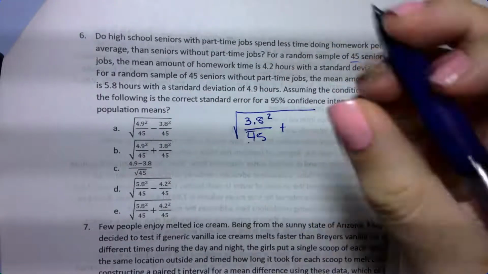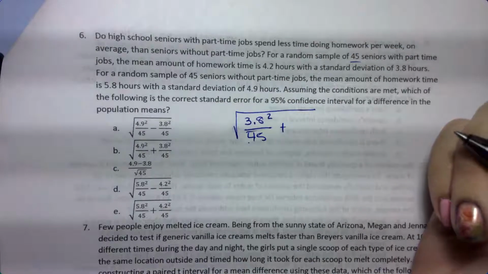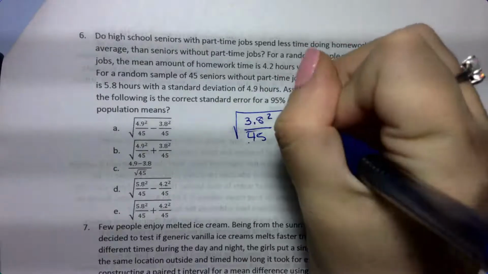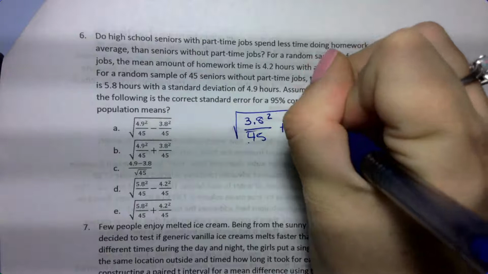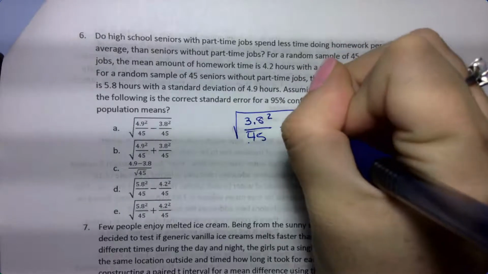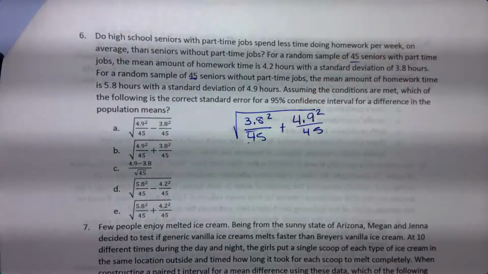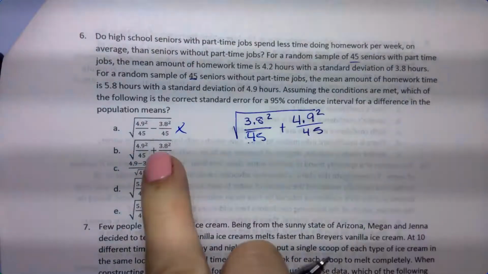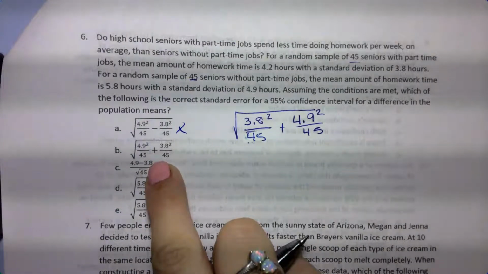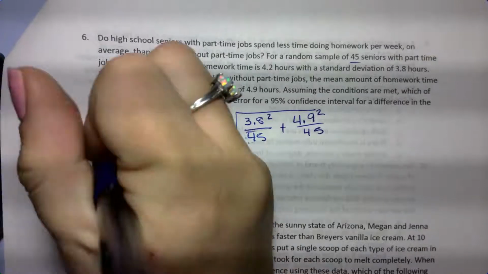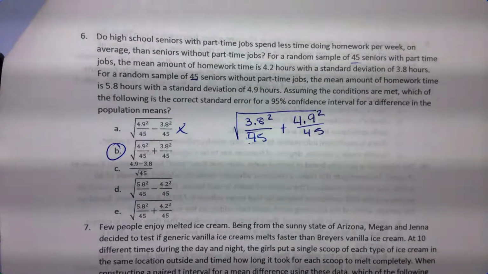And then plus, I'm always adding under radicals, my second standard deviation, which is 4.9 squared over that sample size, which again is 45. So I want to look for which of these answers matches. This one has a minus. This one is the same as what I just wrote, just addition, remember, is commutative, so order can change. This one is my answer.